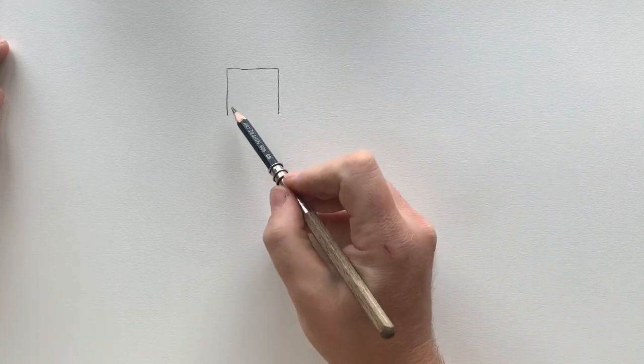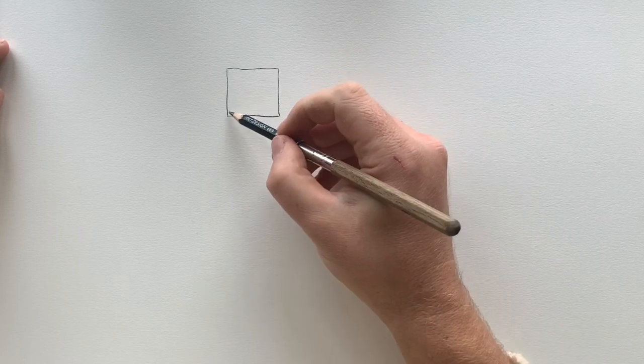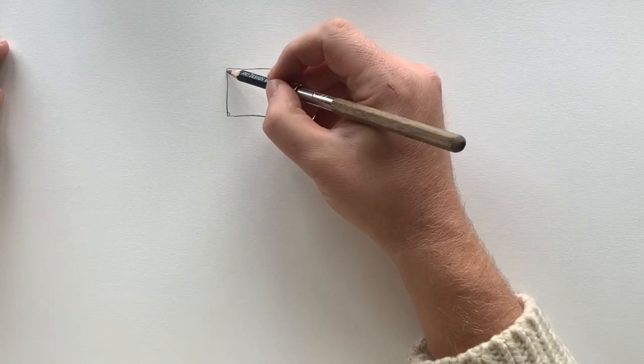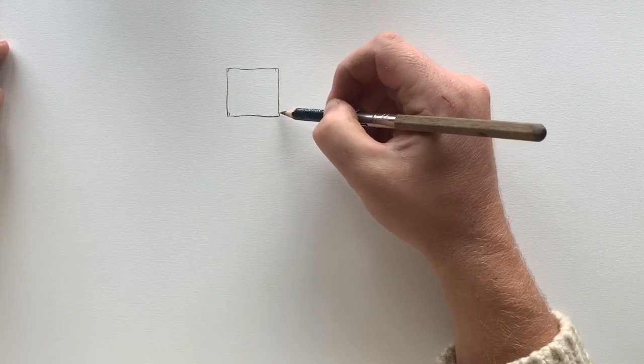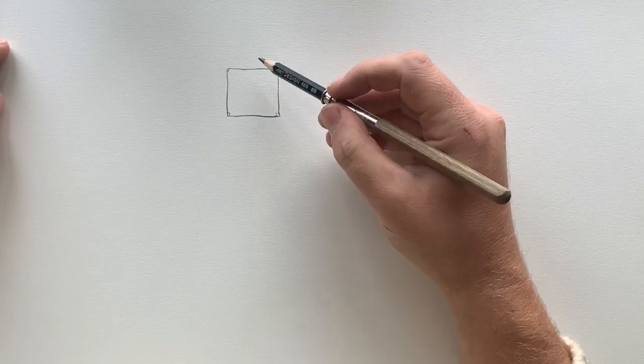Now, I'm not using rulers and right angles and things all correctly here today. I'm just going to do it by hand, but you could do this with compasses and equipment as well.